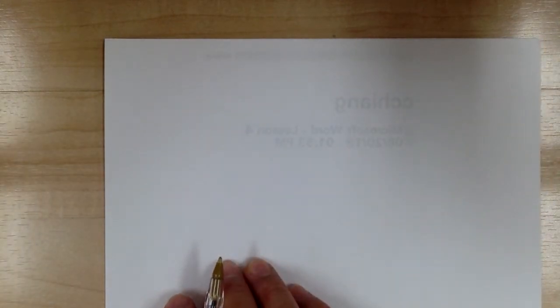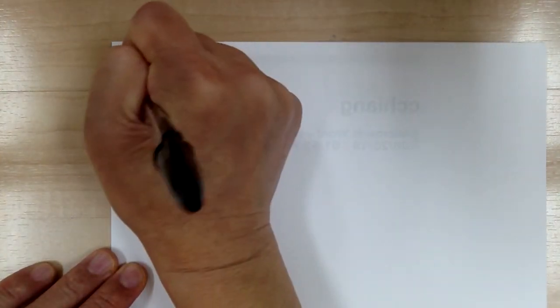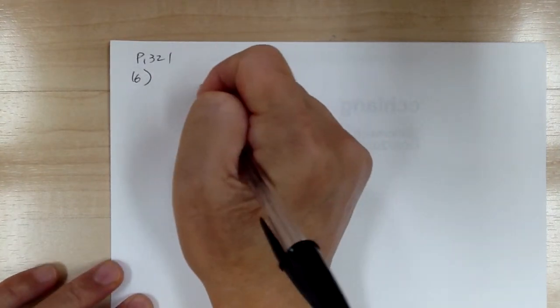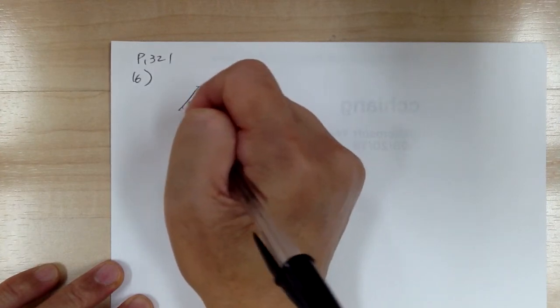Okay, let's go to 16. So 16, if you were to draw a cube, so you have a cube.